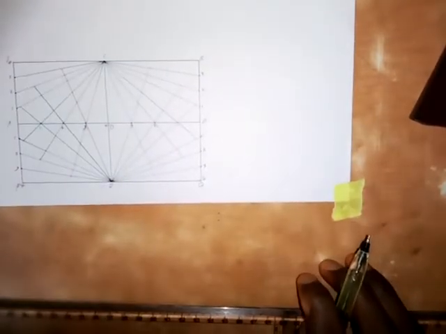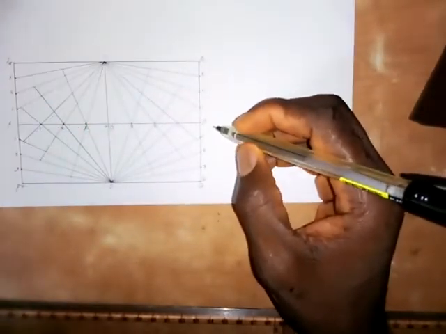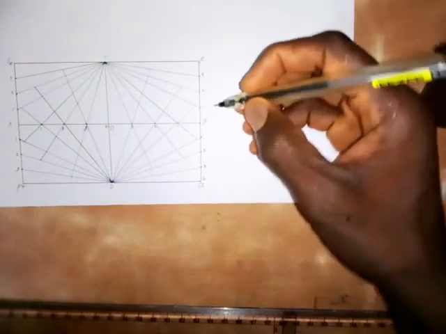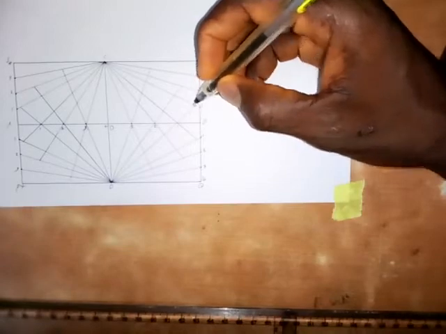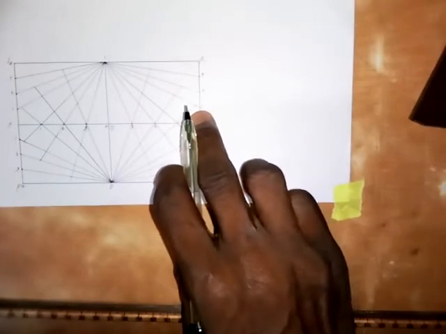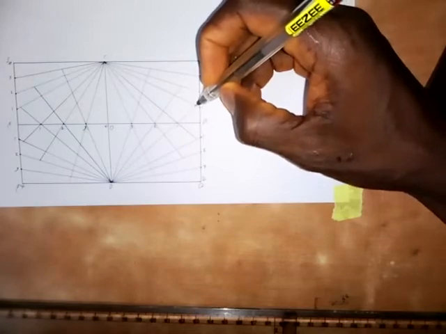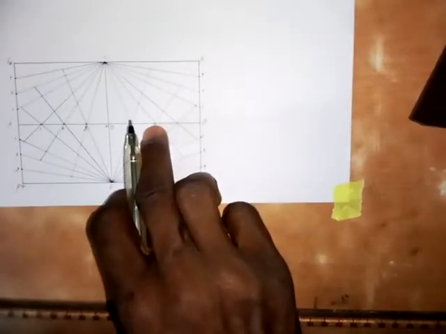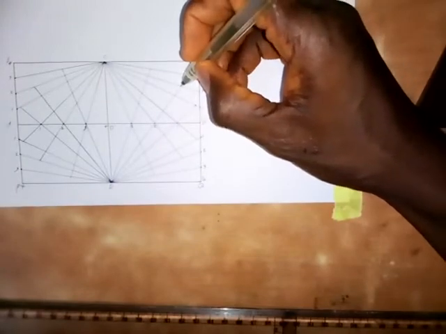So the next thing that we are going to do is locate the points of intersection of the lines. Starting from point B here, which is the vertex, then we have a point here. So there is a point of intersection here. The line that comes out from D passing through point 1 meets line 1 here. They intersect here. Also the line that comes out from point D passing through point 2 on the major axis meets line 2 here. So we have this point here. This is the point of intersection.